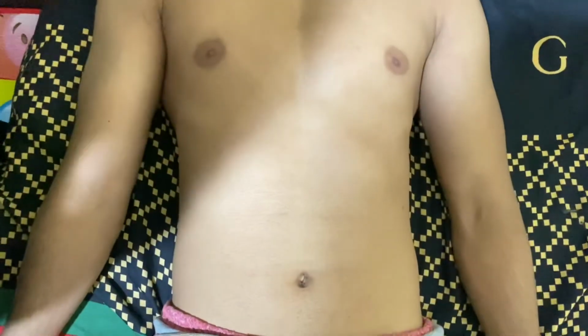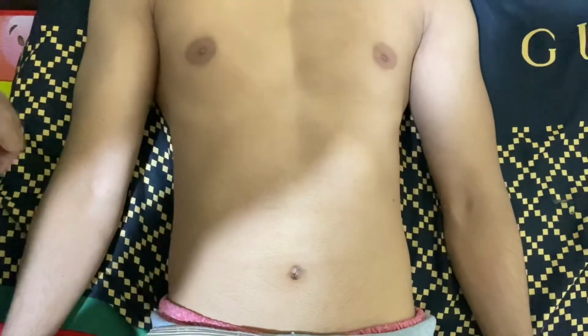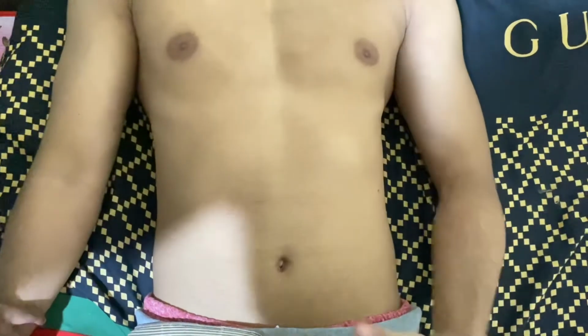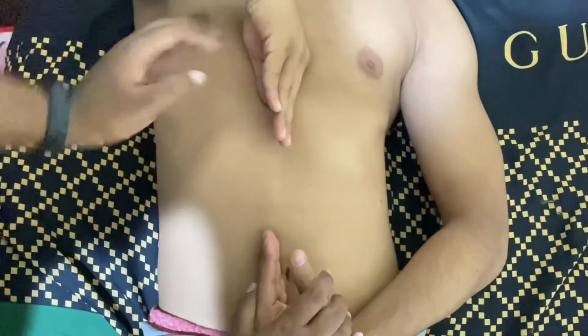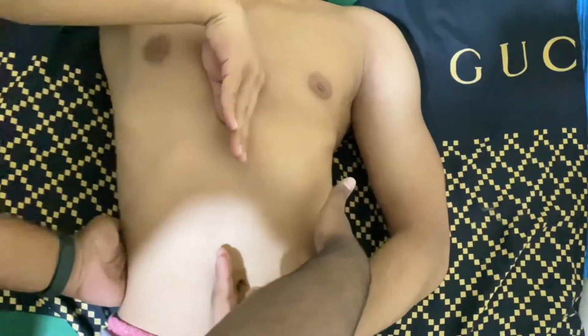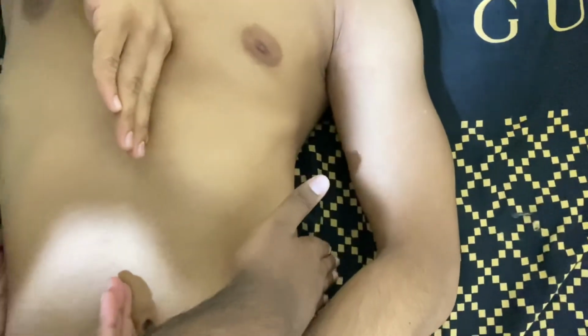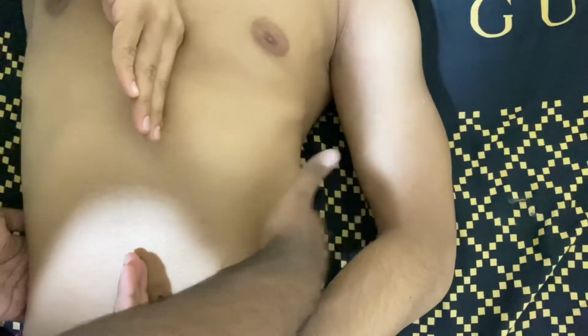Now we'll proceed to the test for the fluid wave. Can you put your hand like this? And this? Okay. While you tap on the flank sharply, your fingertips feel on the opposite flank for an impulse transmitted through the fluid. Here it is negative, so there is no ascites.